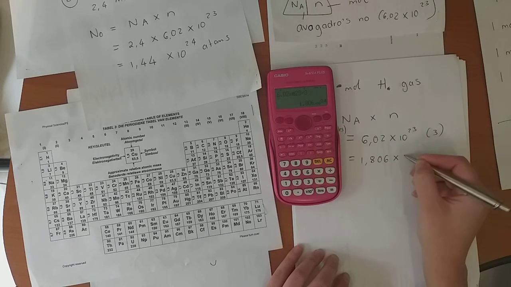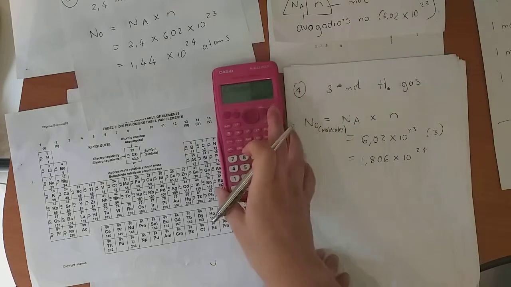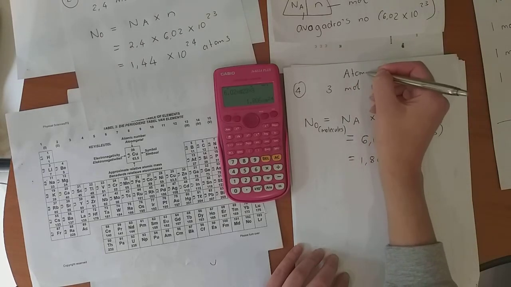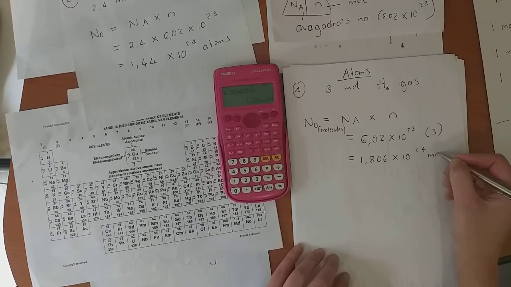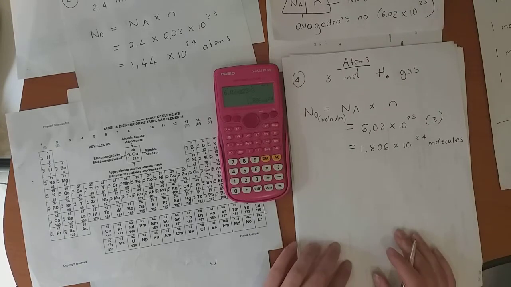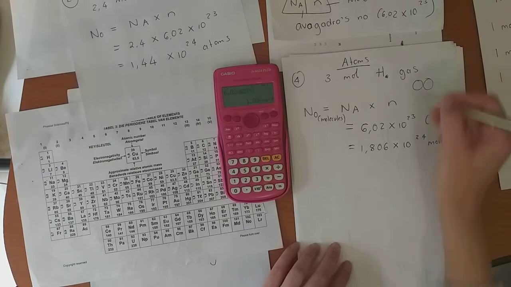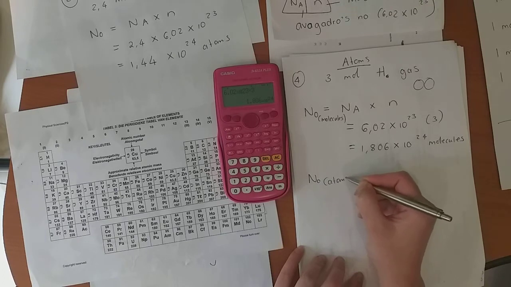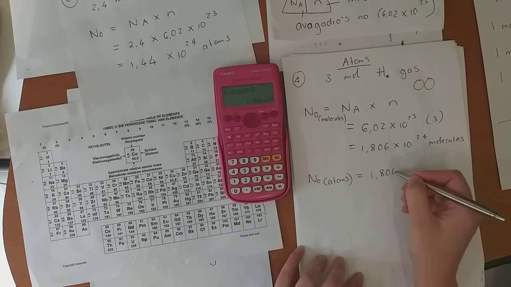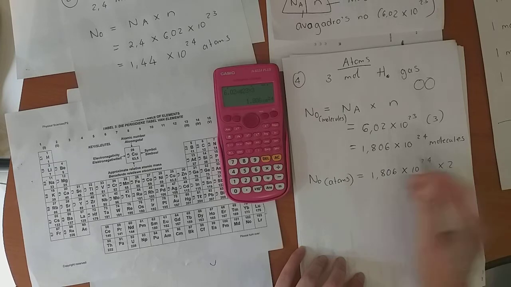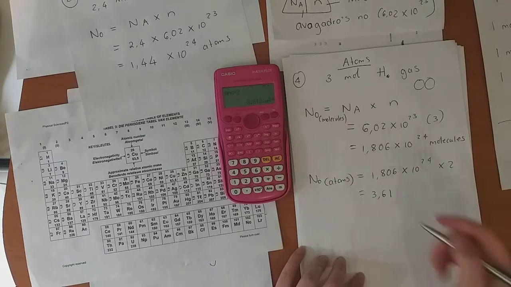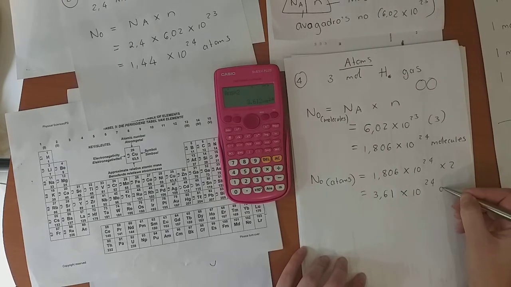and again, I'm not going to round this off now because it's going to make a difference, unless, of course, this was 2 separate questions and they were asking you to work out molecules and atoms. If it's just one question working out the number of atoms, rather don't round off till the end. So I realized, look, this is diatomic, so this is number of molecules. Now, hydrogen is diatomic, so every molecule has 2 atoms. So then I go, okay, all I need to do to get the number of atoms is say this number multiplied by 2. And then I get 3,612, I'm going to round off to 2 decimals this time, times 10 to the 24 atoms.